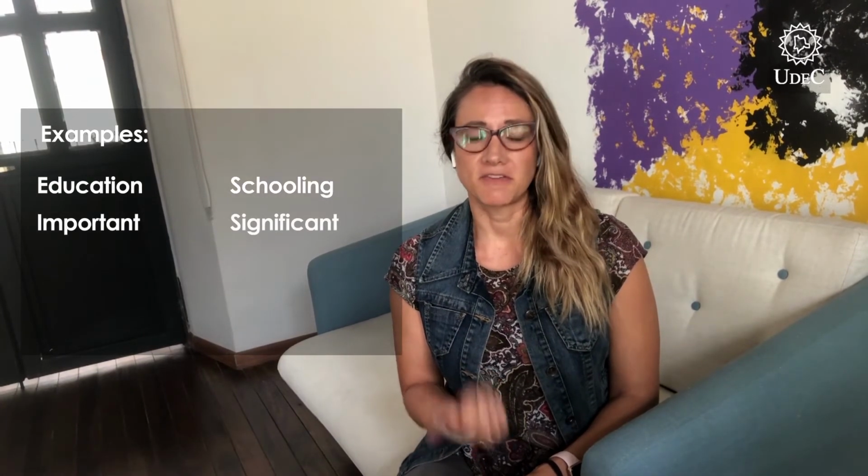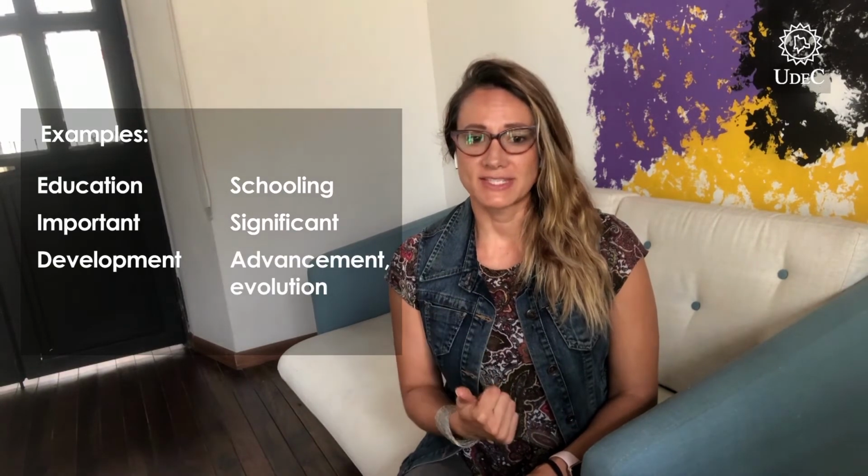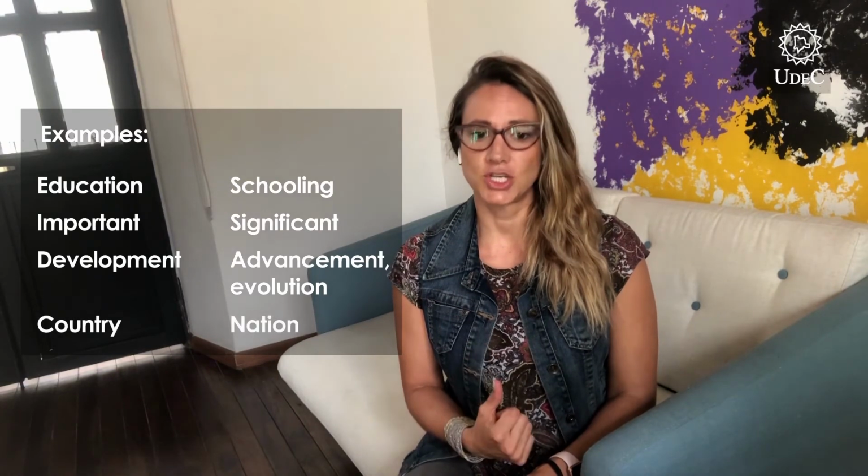Vocabulary and synonyms. Examples: education, schooling; important, significant; development, advancement, evolution; country, nation.